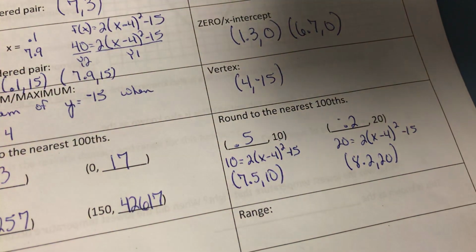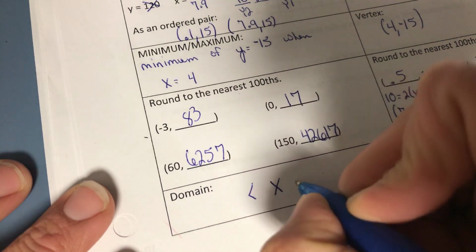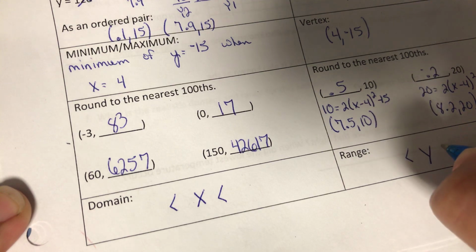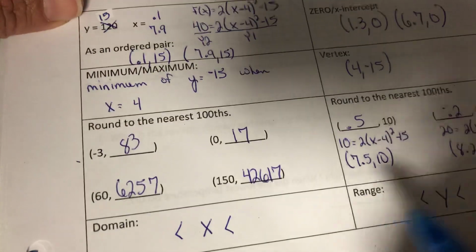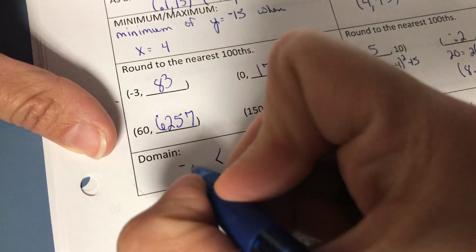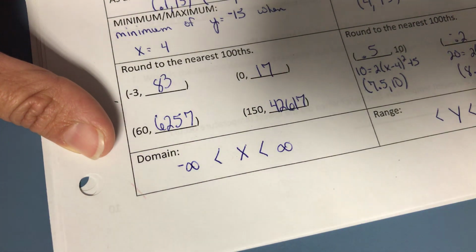Finally, domain and range. So domain, remember x, I want the smallest x over here, the biggest x over here, and range, I want the smallest y over here and the biggest y over here. So domain, we're looking for our smallest x that we wrote down and our biggest x, and those would be your infinities. So negative infinity on the left because that's smaller, infinity on the right because that's bigger.